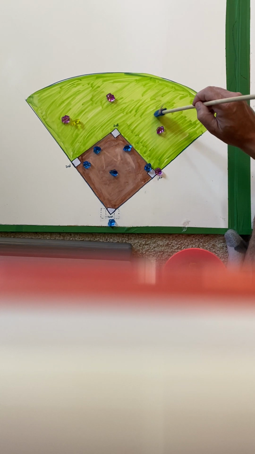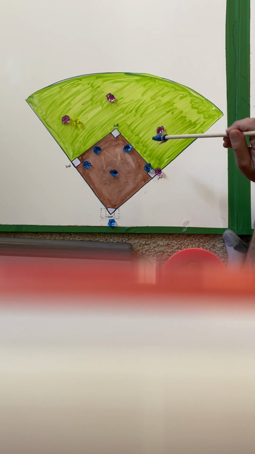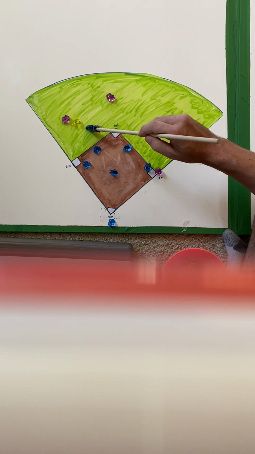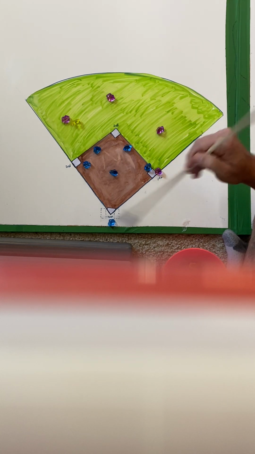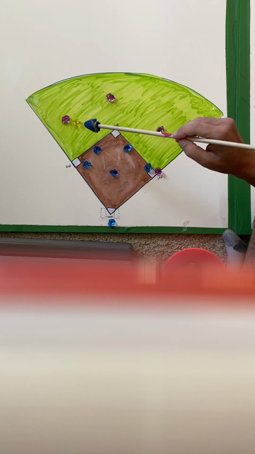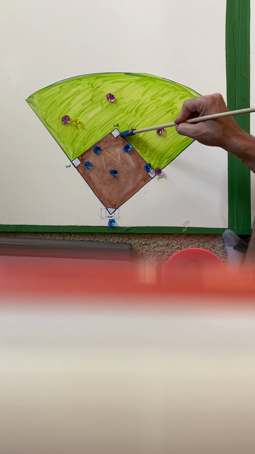Whenever the ball's hit to the outfield, there's a lot of complicated things that can happen. But for our sake, we want to make this simple. I just want you guys for right now to throw it to second base no matter what, okay? There will be times when we learn later. There are other times where you can throw it to third, you can throw it to home. But for now, we want to throw it to second base to keep it simple, okay?